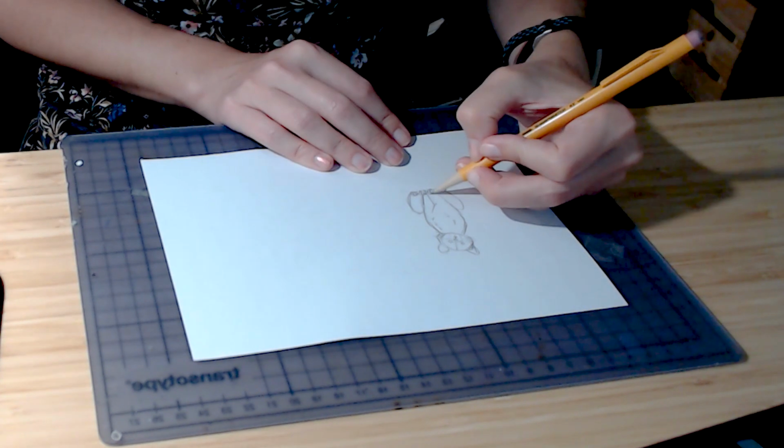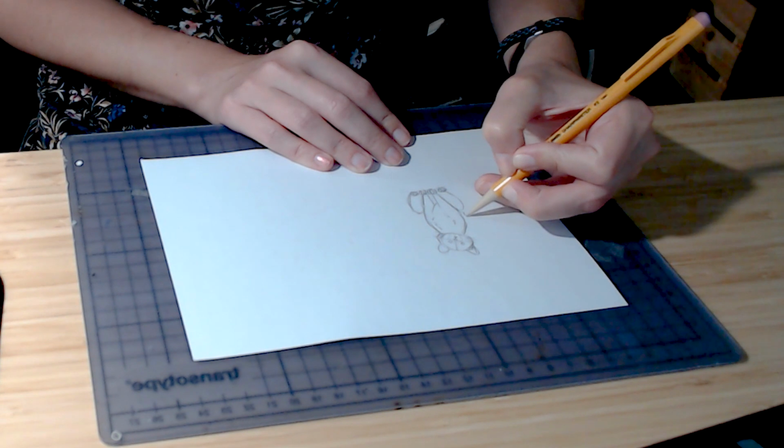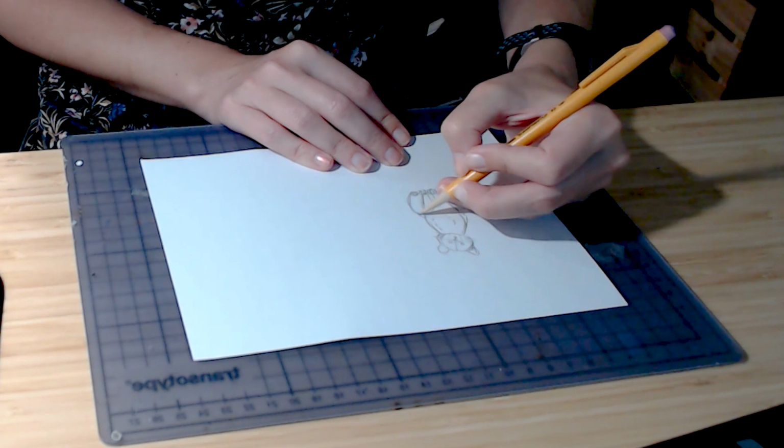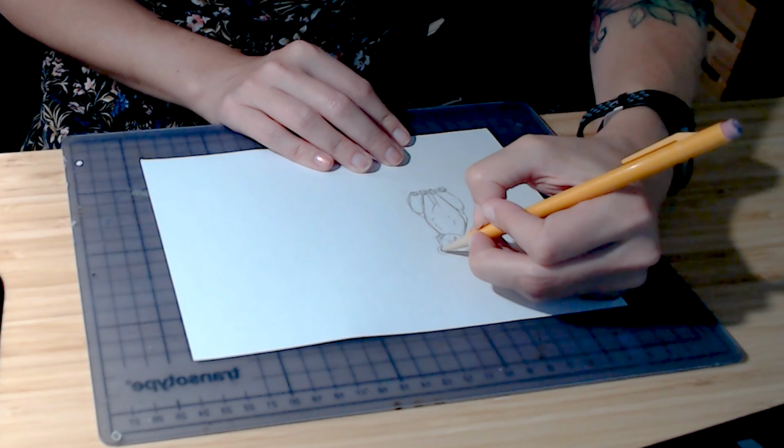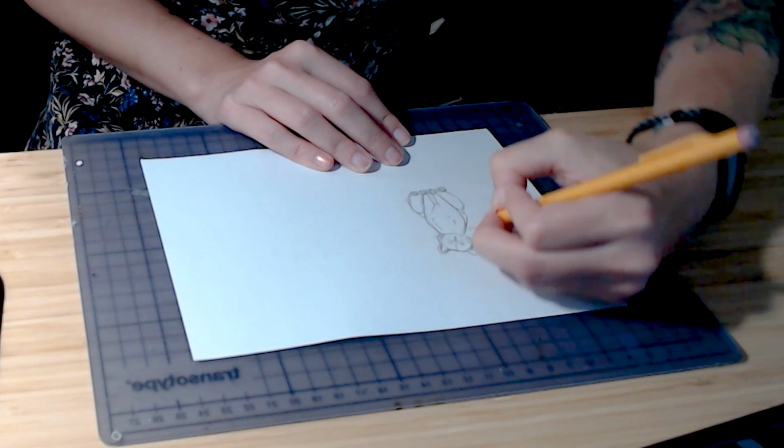And we're really keeping it simple. Like, I don't want to go overboard with details or anything. It's just a fun little exercise. Drawing the inside of the ear, which is just a smaller triangle, really.